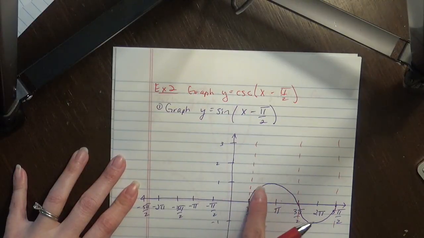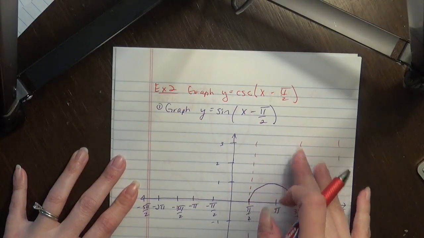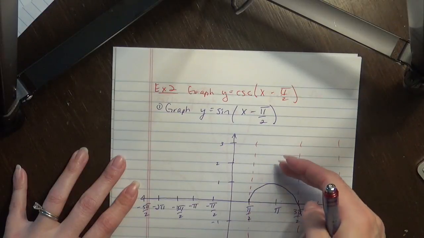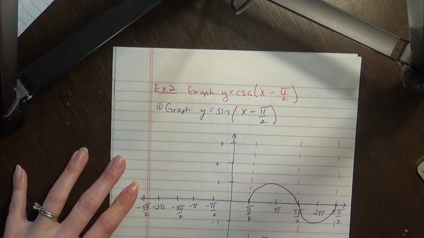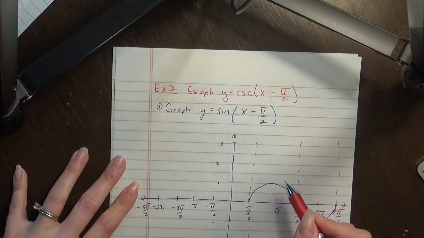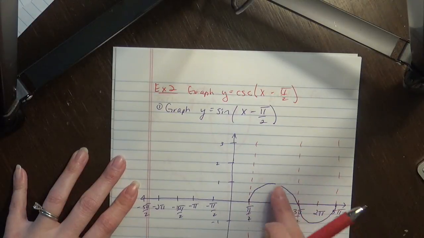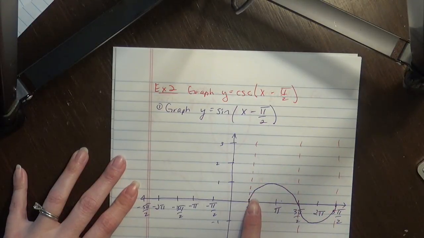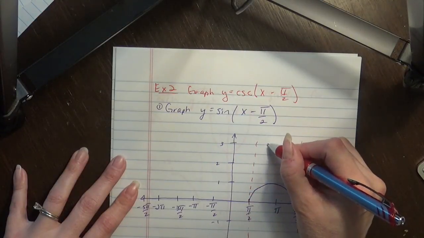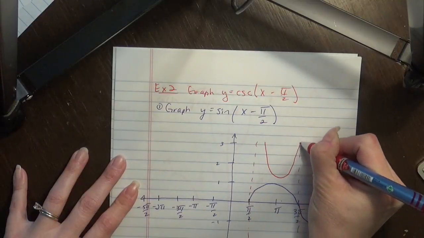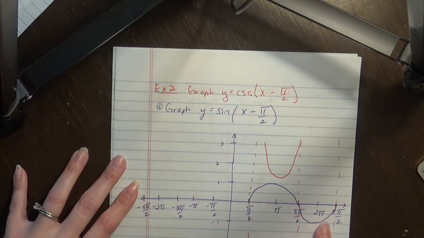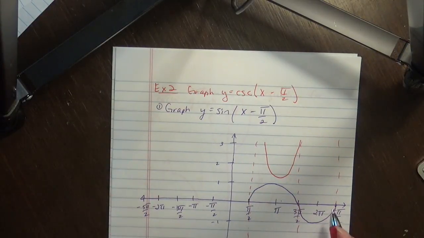And amplitude was 1, so when you start drawing your U-shapes above and below, be careful that it gets really close to 1, but it can never touch it or cross it. So in this one, our sine is taking on positive values, so our U-shape would be above the graph, like this. Over here sine is taking on negative values, so we're going to be below the graph, like this.